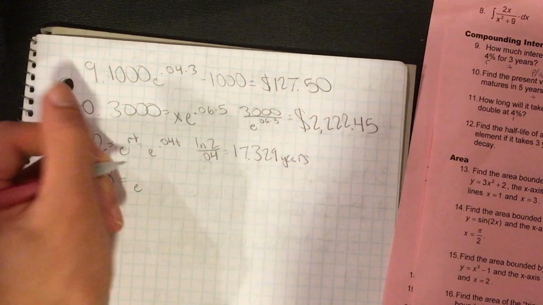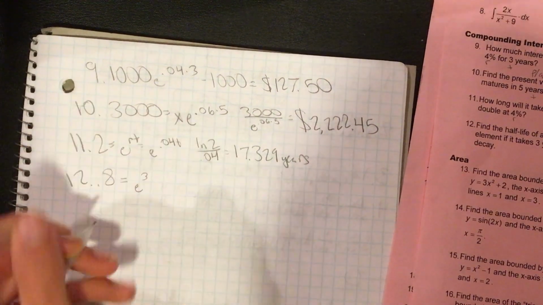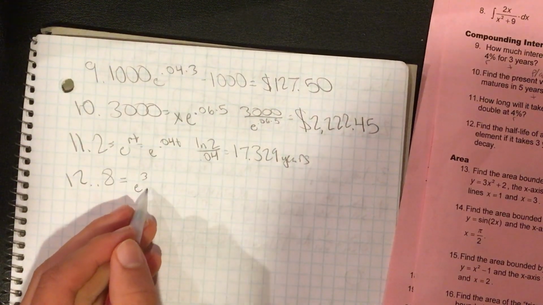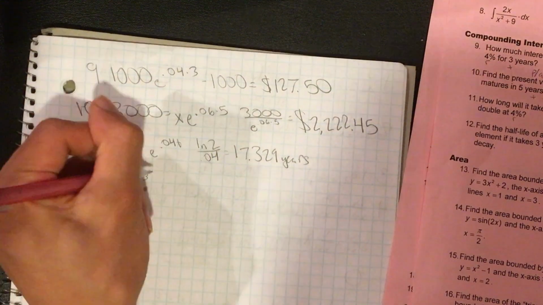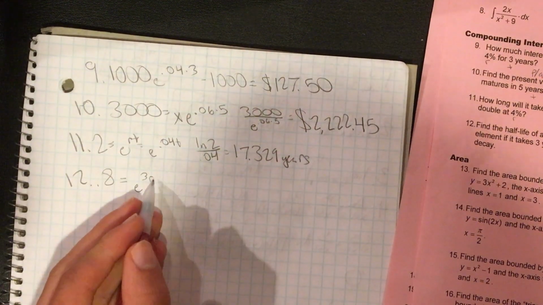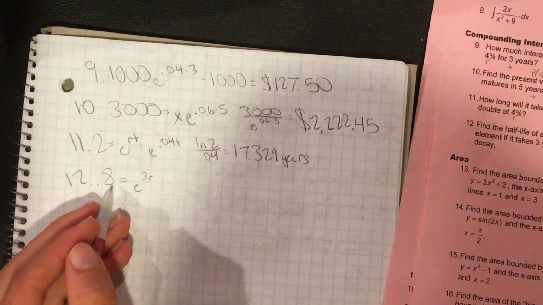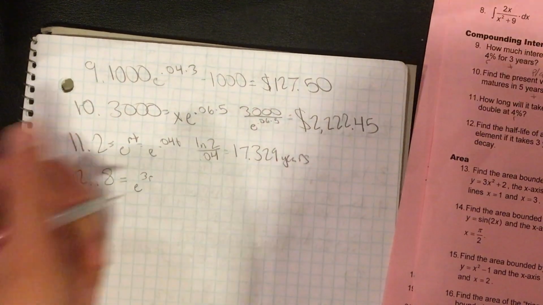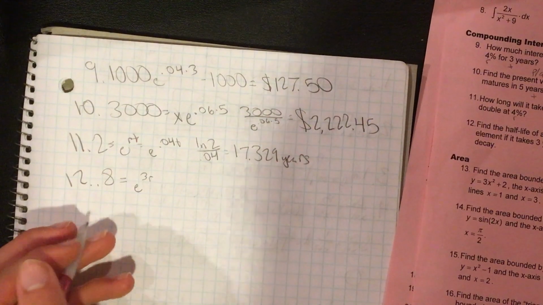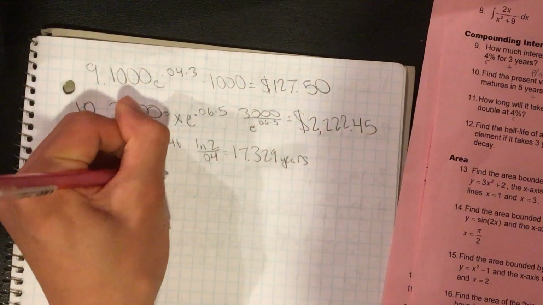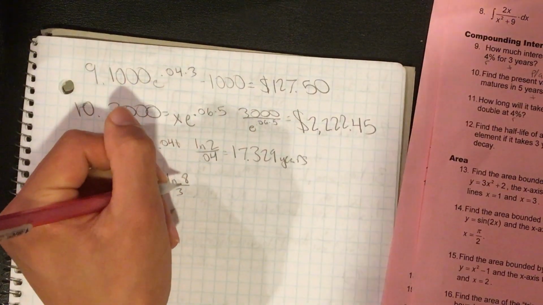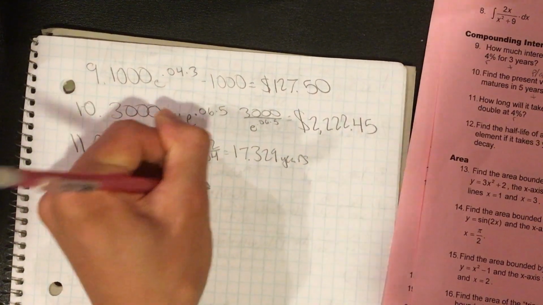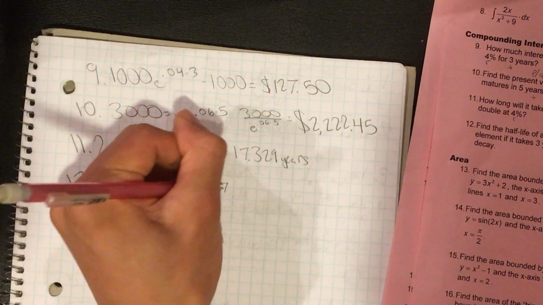E to the t is 3 in this case, and we are looking to find r first. We don't know r right now, so if we find r, then we can plug that in and find 0.5 instead of 0.8. So to find r, we want the natural log of 0.8 over 3, which should give us negative 0.074.